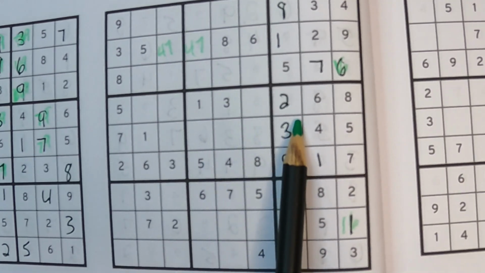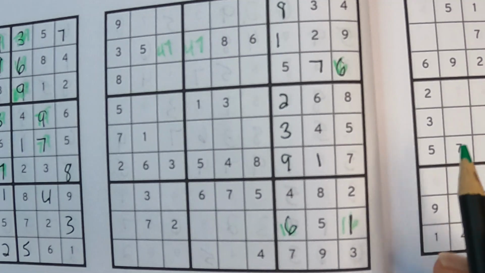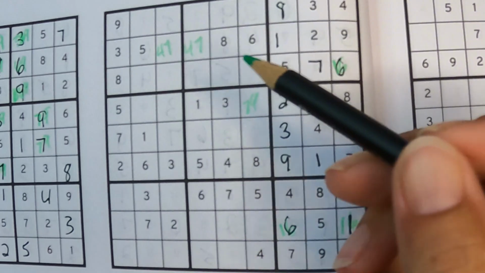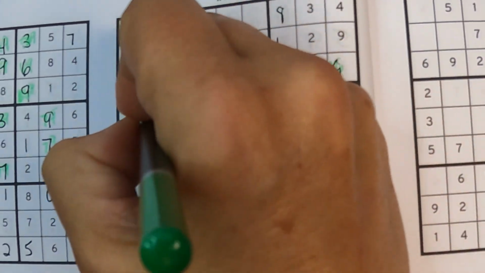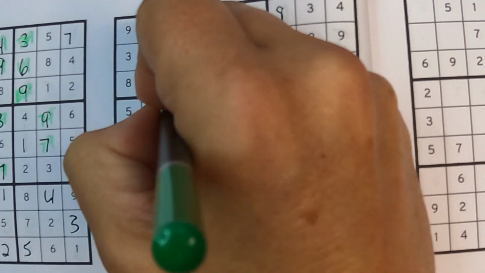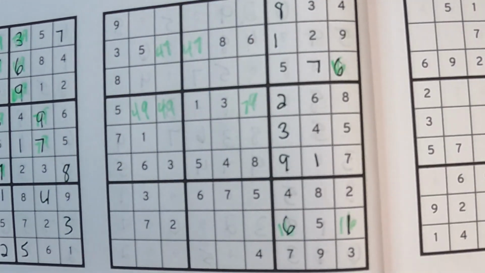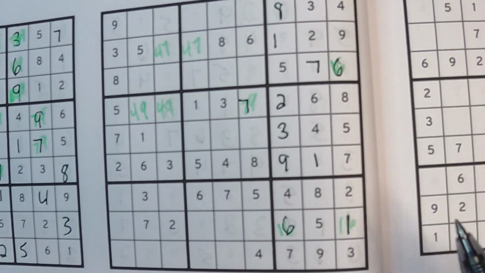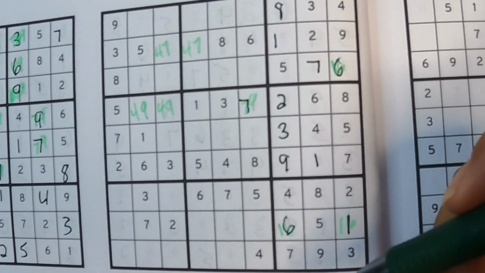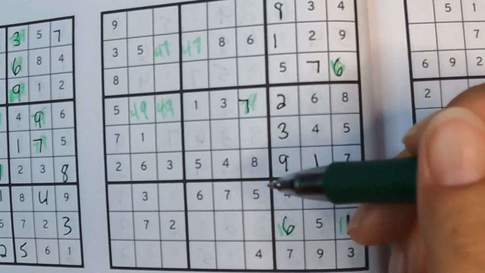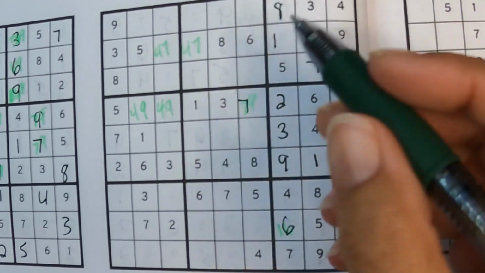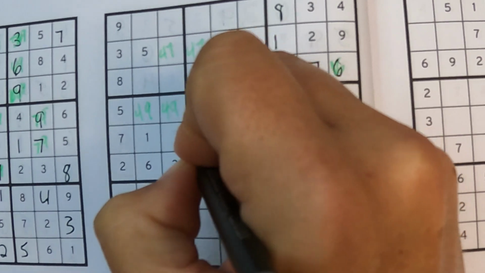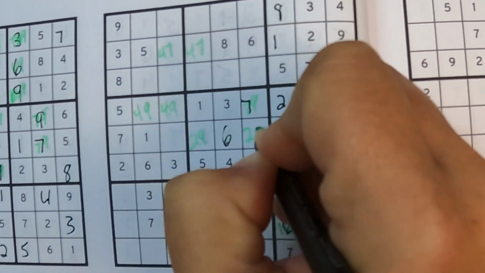For this row, we're missing 4, 7, and 9. We've got a 4 here, so 7, 9. 7 here, so 4, 9. Same here, 4, 9. So the only place the 7 can be in that row is here. For this box, we're missing 2, 6, and 9. We've got a 6 covering here and a 6 covering here, so our 6 must be here. But I don't see any other help. So 2, 9, 2, 9.